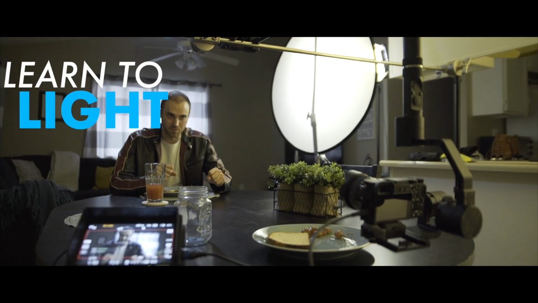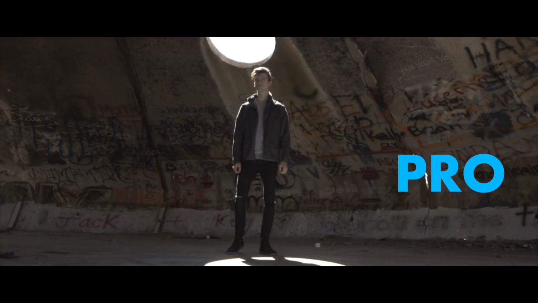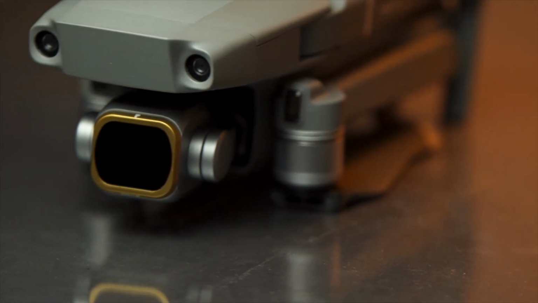Hey filmmakers! Today we're going to take a look at the PolarPro Cinema Series ND Filters and talk about why they make your drone footage look so much better, especially when you're doing hyperlapses and time lapses. The ND filters we're going to look at are specifically made for the Mavic 2 Pro, but honestly this applies to all drones of every make and model, and you can get ND filters for just about any of them.